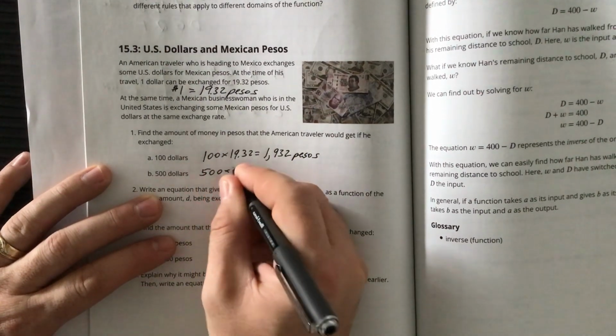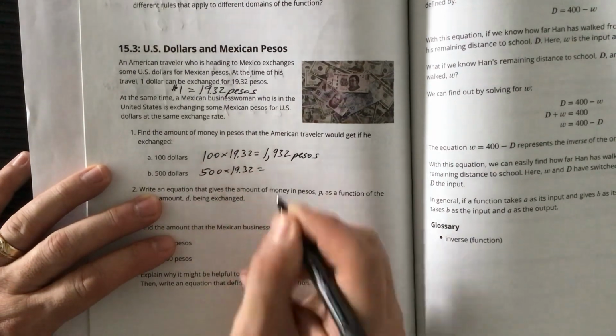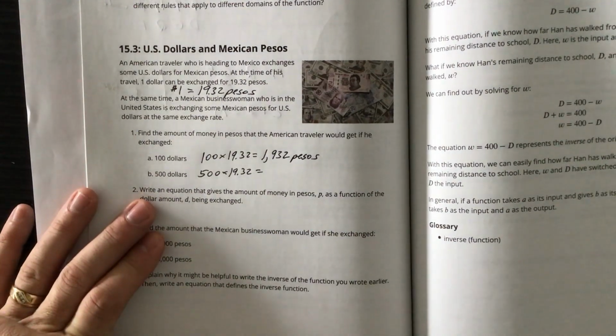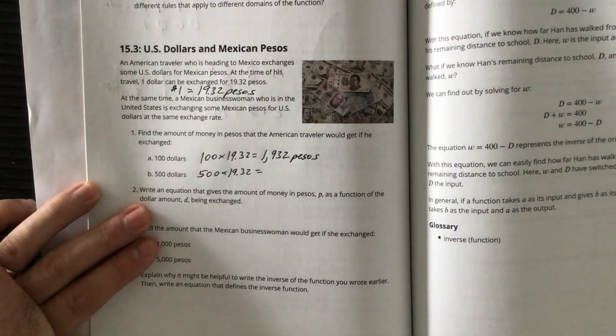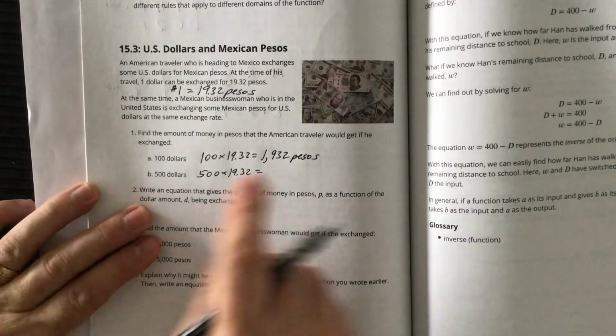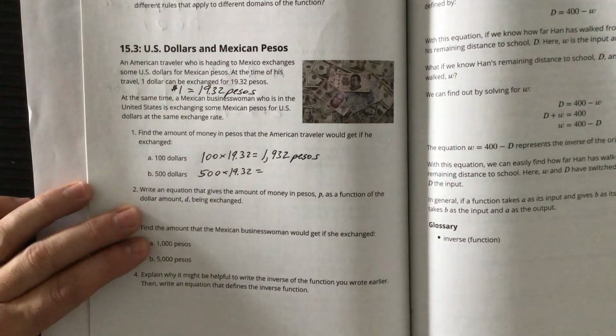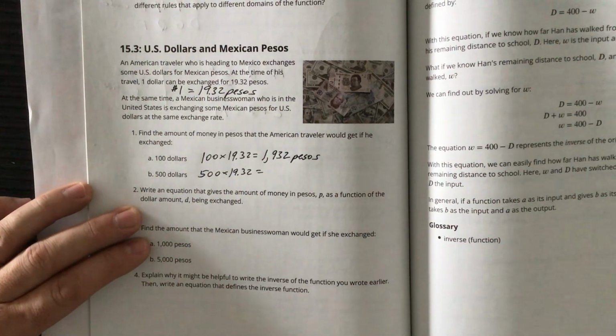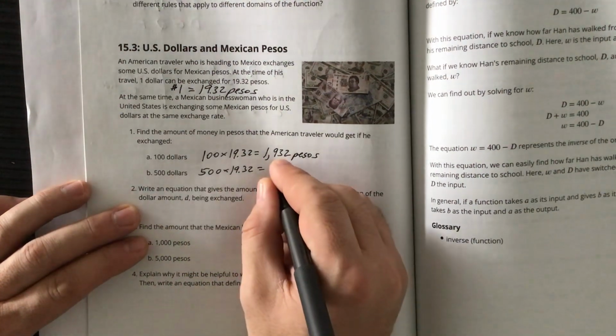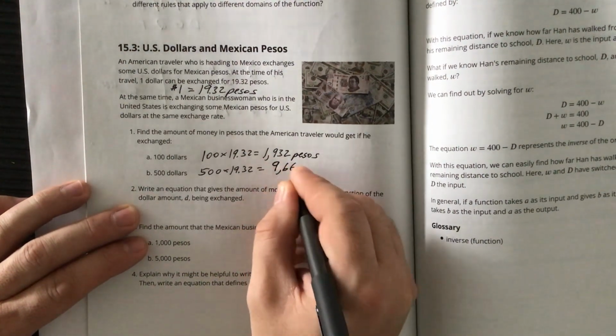Okay, how about $500? Probably put 1,932 times 5. Yep, take that answer times 5, or 500 times that. 9,660. 9,660.